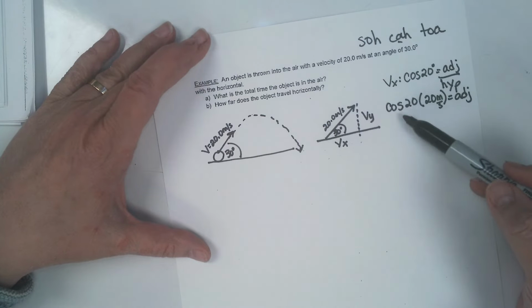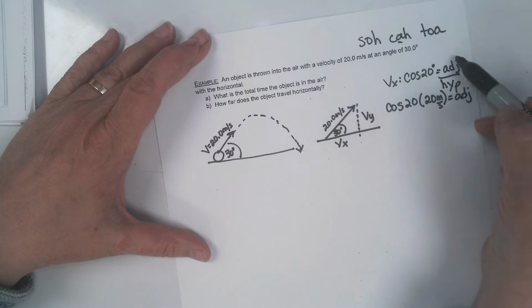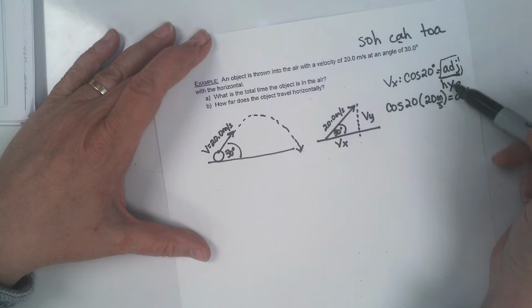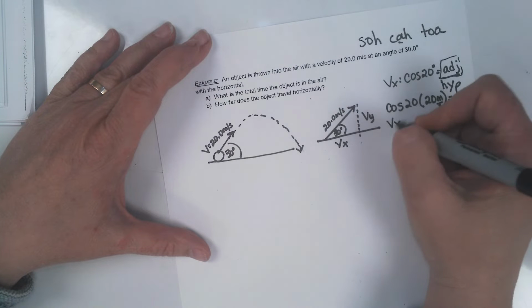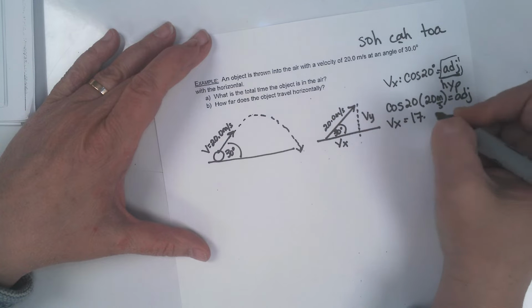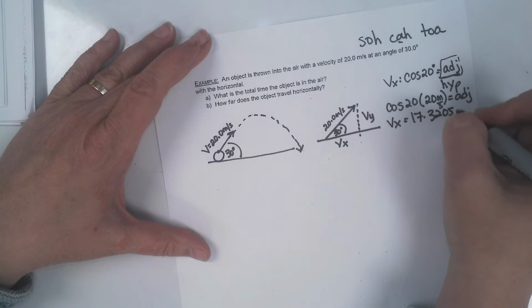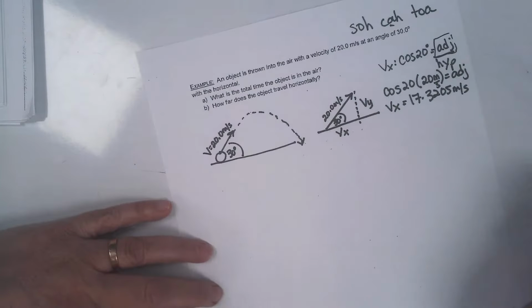So what I've done here is I've gone the cos of 30 multiplied by the hypotenuse because I want to isolate my adjacent. In order to do that, I have to multiply by my hypotenuse to get it out of the denominator and move it over to this side. And so my Vx then is going to be equal to 17.3205 meters per second.